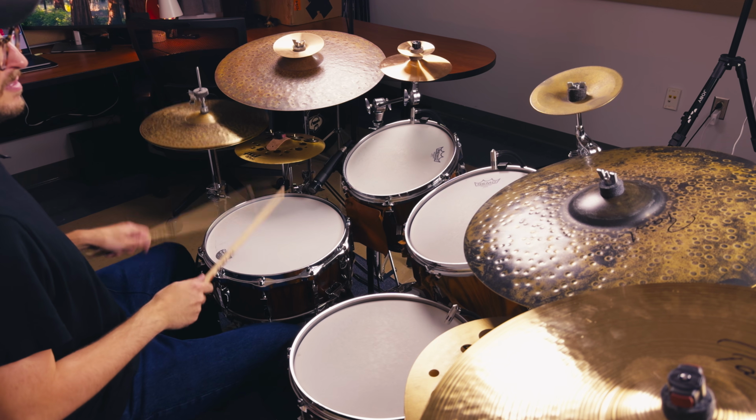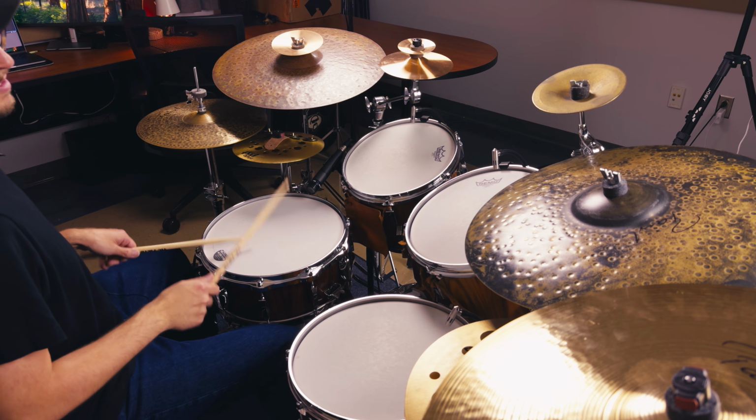All right, y'all. Today I'm going to show you the secret to creativity on the drums. Now, this might seem a little counterintuitive, but the real secret to being creative on the drums is putting rules on yourself. I know, it sounds crazy. You think, oh, I want to be creative, I got to be free and just flowing, everything.